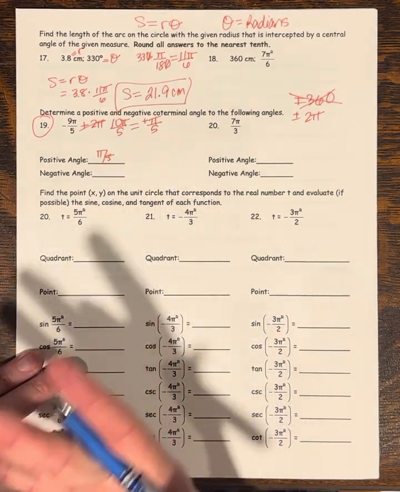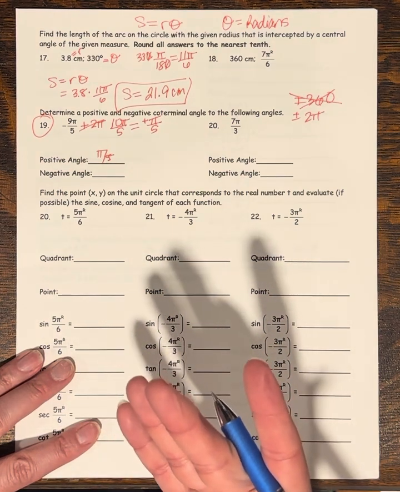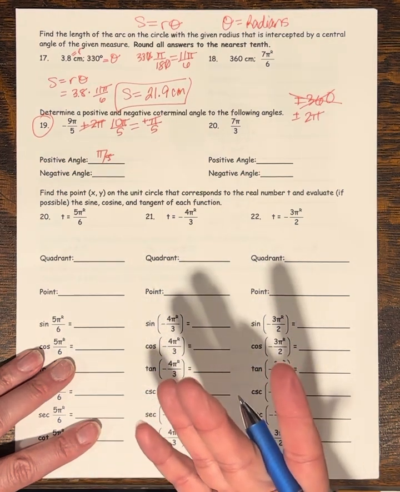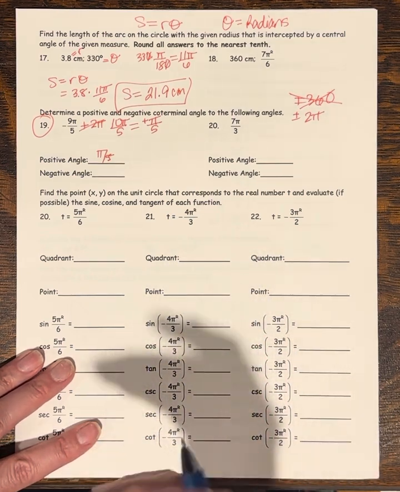Now let's say I got a negative angle there. You would continue to add the 2 pi, which is the 10 pi over 5, until you got a positive angle. Would I do that to you on the test? Absolutely, so make sure you pay attention to that.